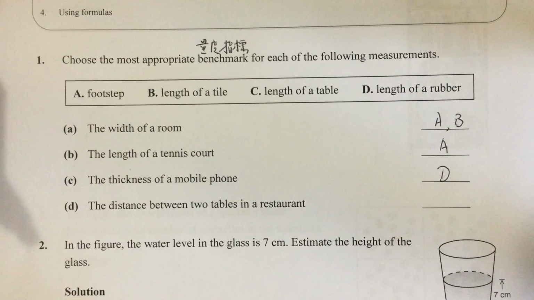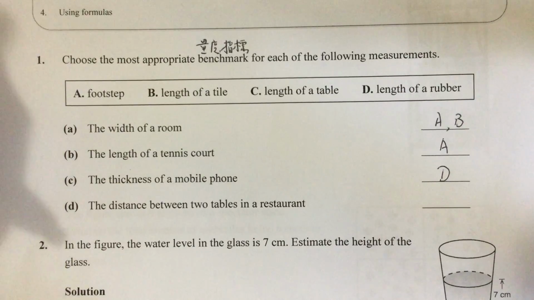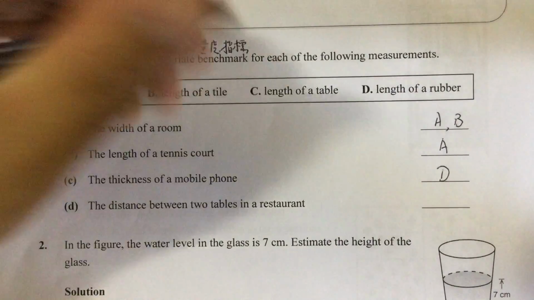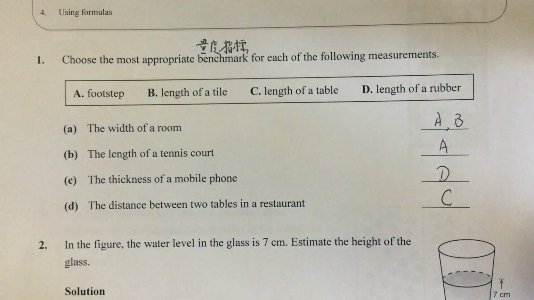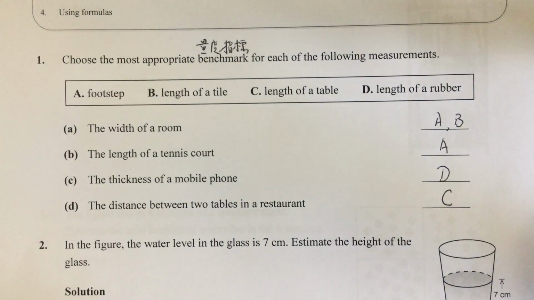Okay, now finally, for part D, the distance between two tables in a restaurant. 兩張台中間嘅距離. Obviously, we always have a table here. So why don't we continue to use the table to solve the problem? Okay, now for part D, we are going to use a benchmark as the question.